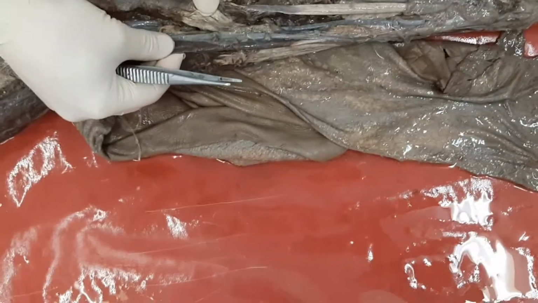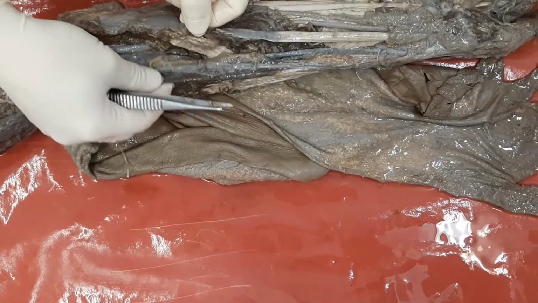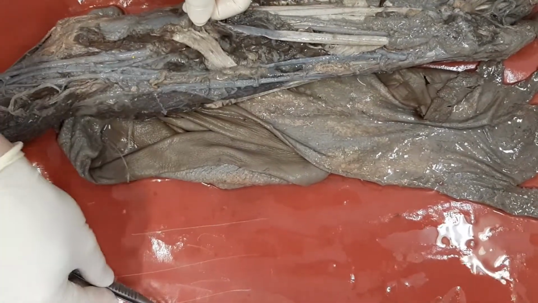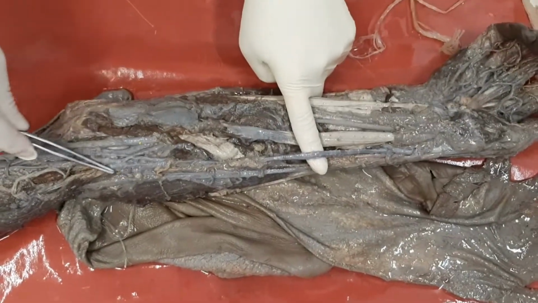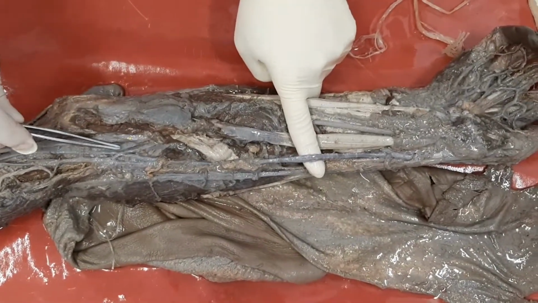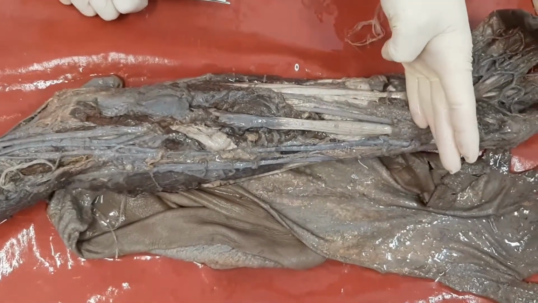Let's see the radial groove. Look, it is between flexor carpi radialis and the brachioradialis muscle. This is the radial groove, where the radial artery passes. Look, the brachial gives us the ulnar and gives us the radial. It follows this groove. Okay.